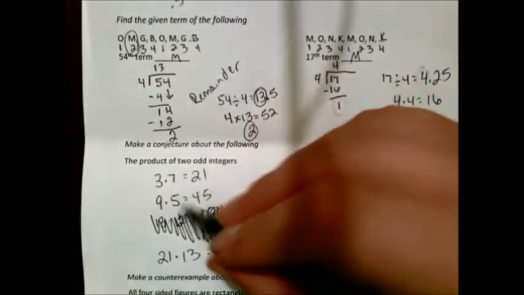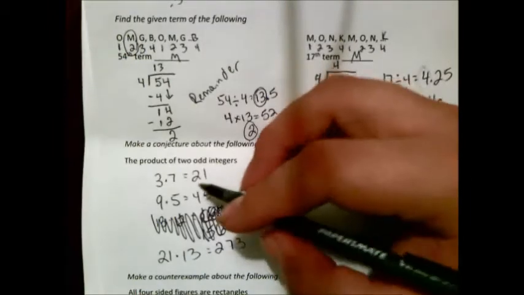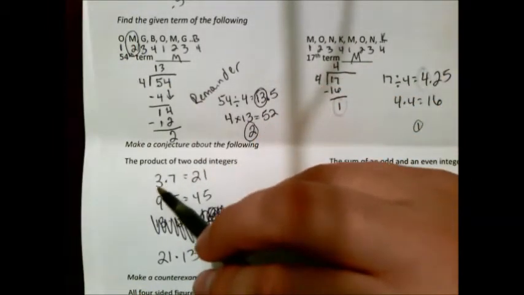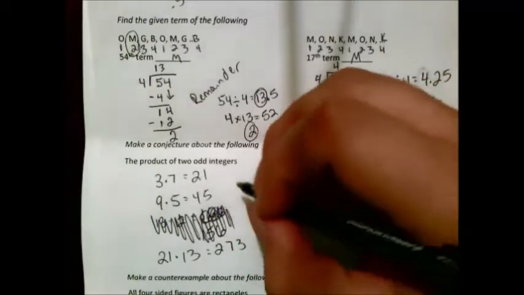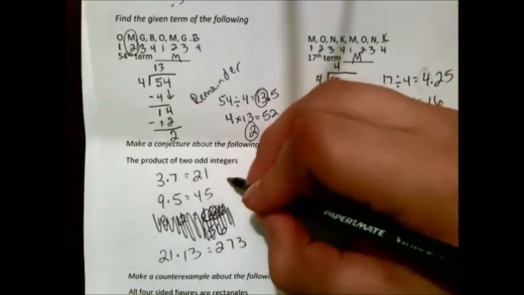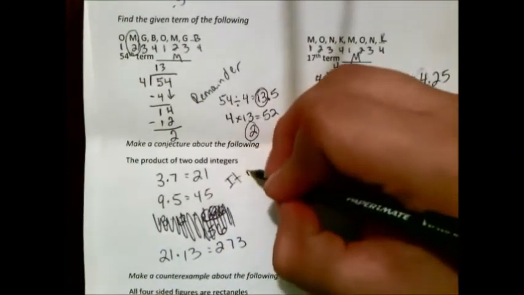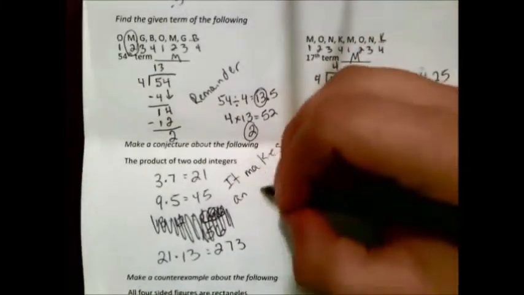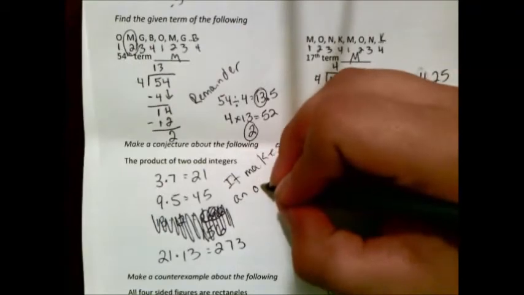So the conjecture is that when you multiply 2 odd integers, meaning numbers that don't have decimals and can't be divisible by 2, it makes an odd integer.